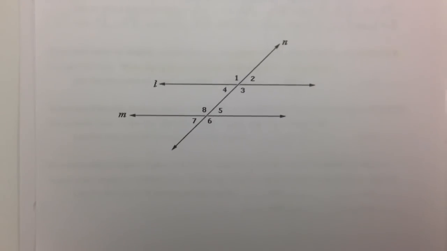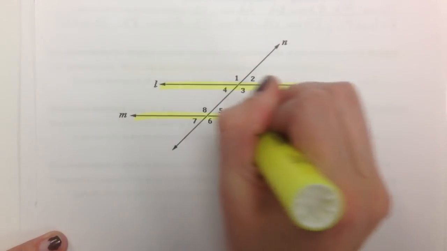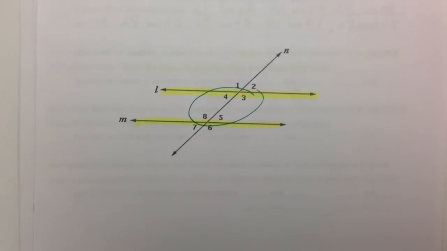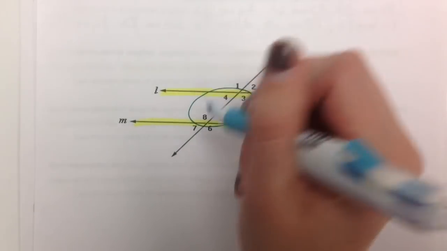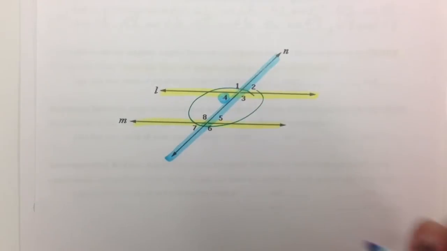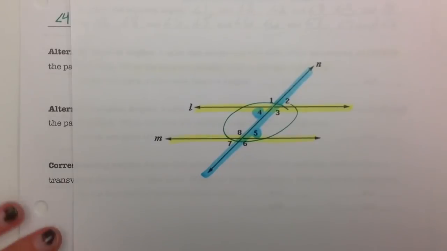So let's look here. We've got inside, we've got our parallel lines here. So we're talking about the angles that are on the inside. We're talking about these 4 angles here. So which ones are on alternating sides of the transversal? Well, if this is our transversal, we've got one angle right here that's on the opposite side of the 5. So they're both on the inside and on opposite sides.